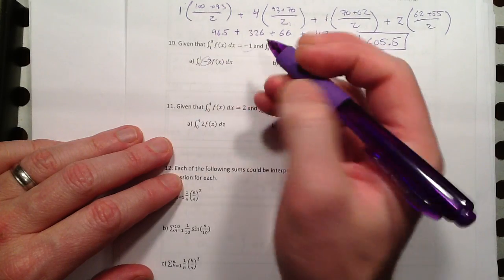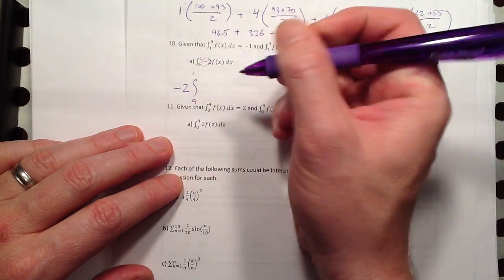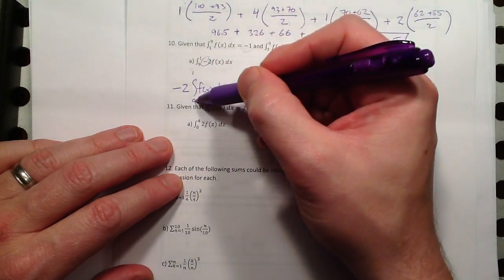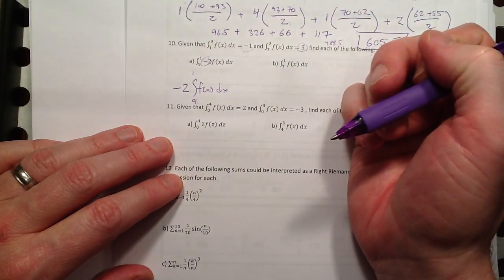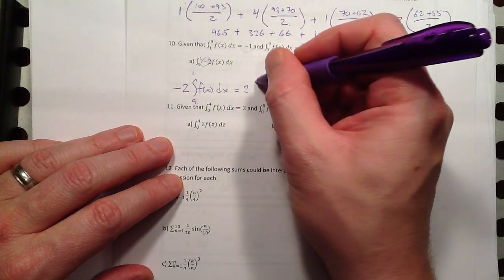Well, remember, if there's a constant in here, that can just come out to the front, right? And if these are in the wrong order, then you can switch them. That just pops another negative sign out. So that second negative sign makes that positive.